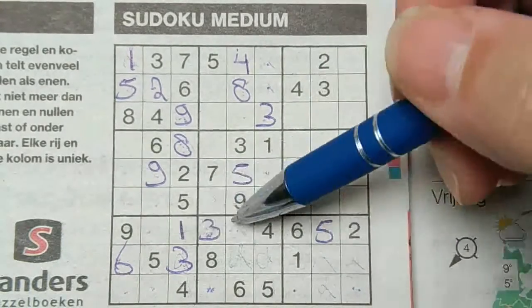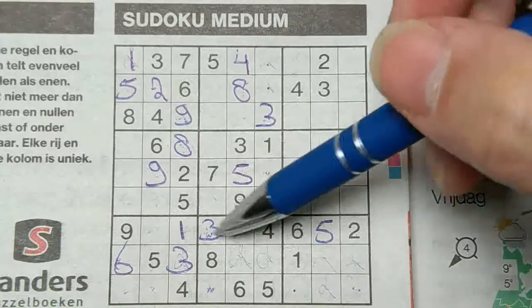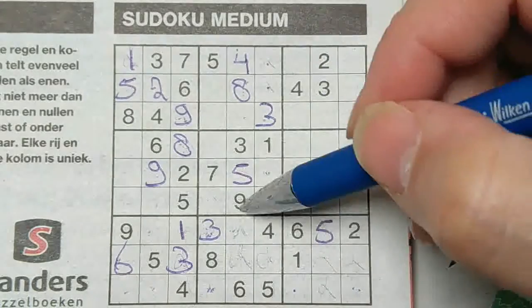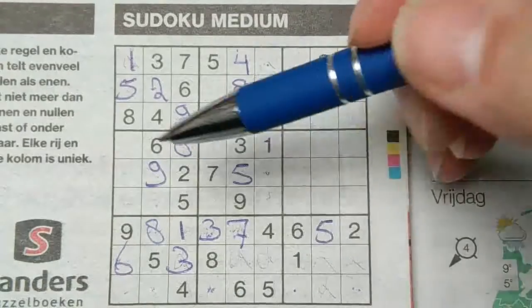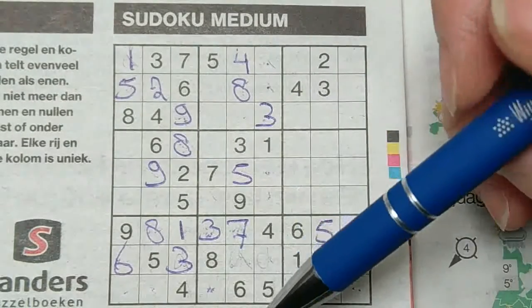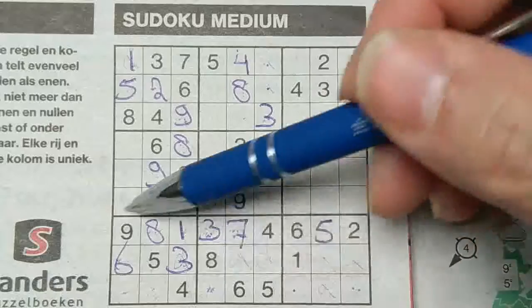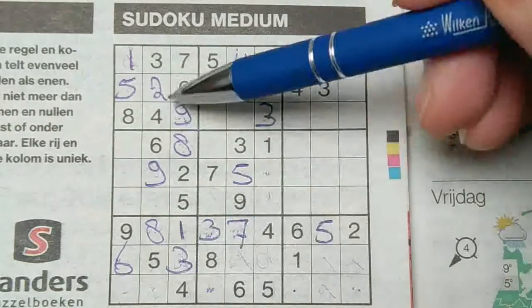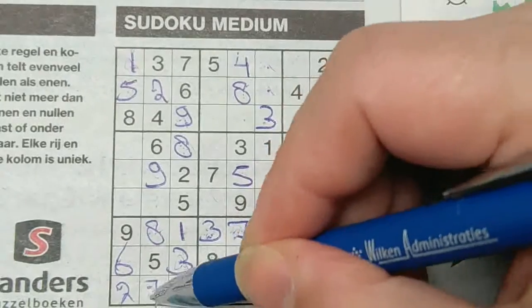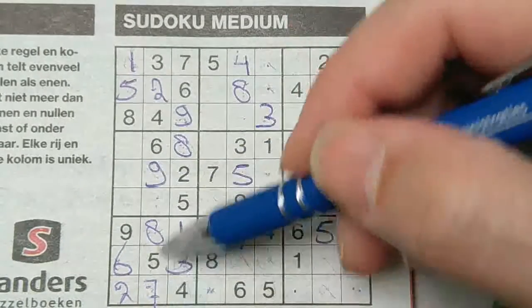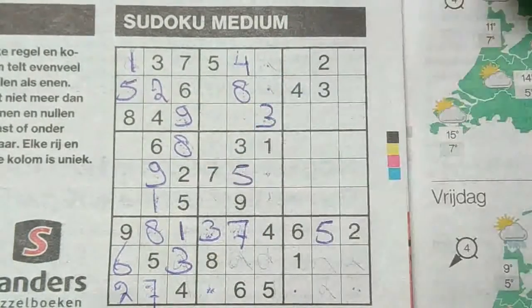2 missing numbers. The numbers are 7 and 8. We have an 8 there, so no 8 here. 8 should be here, and the 7 goes there. 2 missing numbers in this big square. The numbers 2 and 7, we have a 2 there, so no 2 here. 2 should be here, and the 7 goes there. 1 missing number in this column, the number 1.